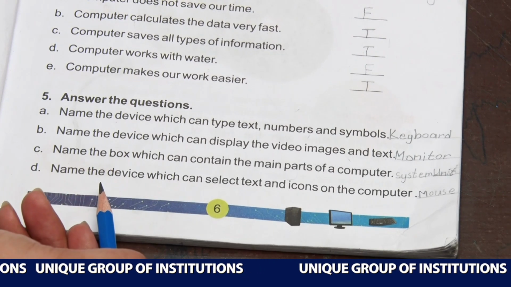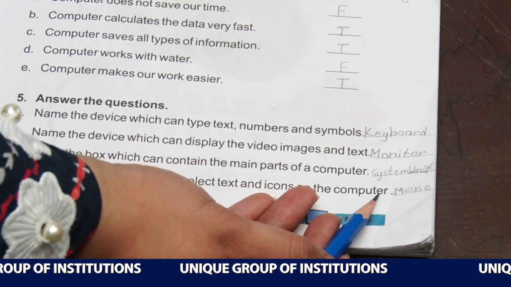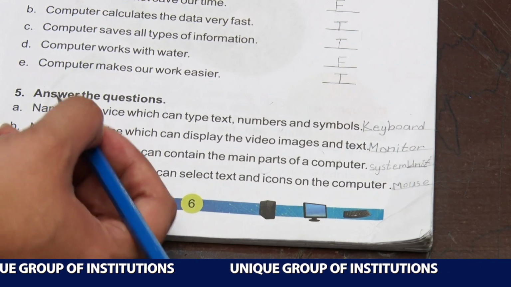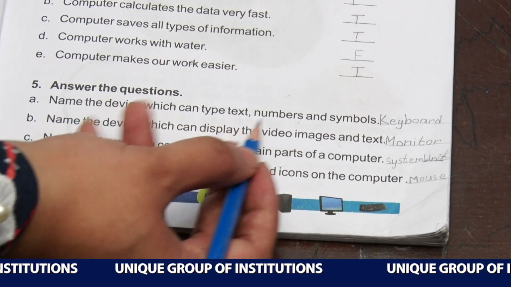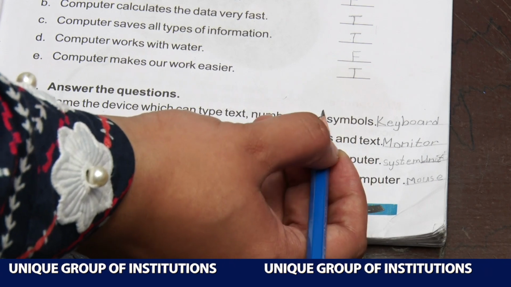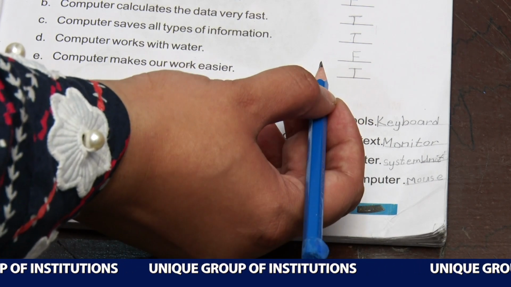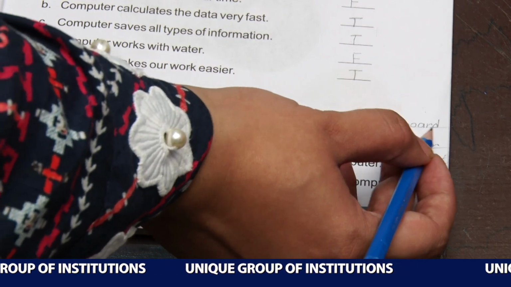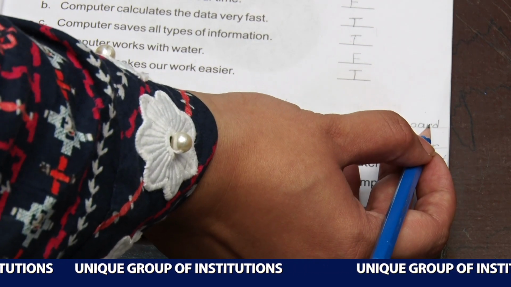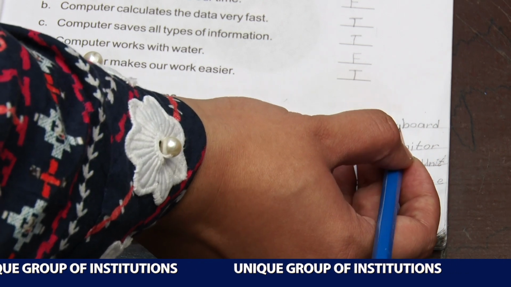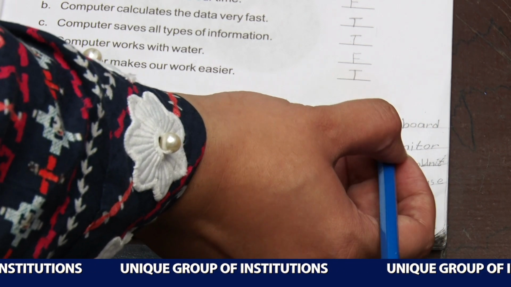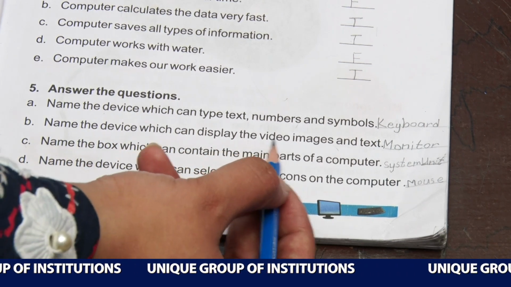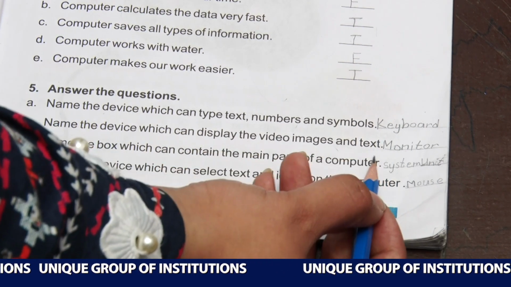Now the last question here is, answer the questions. You have the statements here and you have to write the correct name of the device which is reflected through these statements. Read the first statement. Name the device which can type text, numbers and symbols. So now you know which device is used to type text, numbers and symbols, that is keyboard. You have to draw a line here and write the name of the device on that line. K-E-Y-B-O-A-R-D, keyboard.